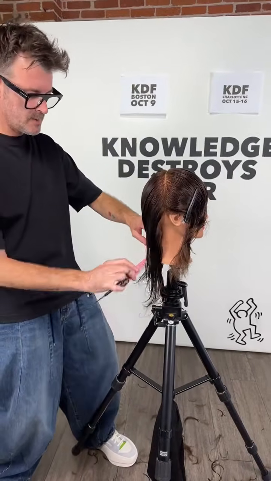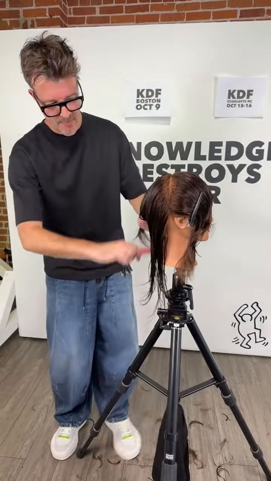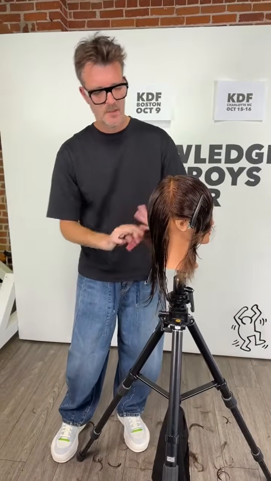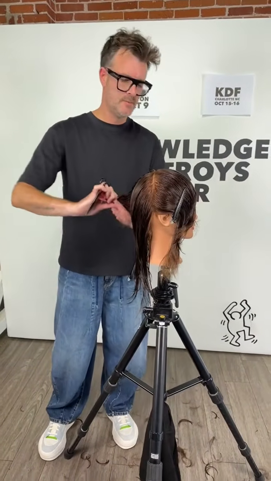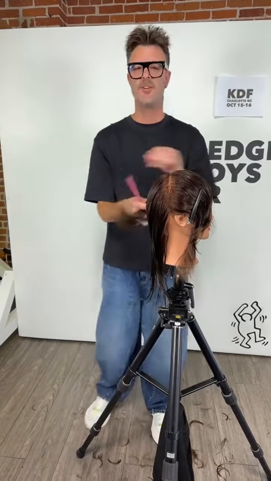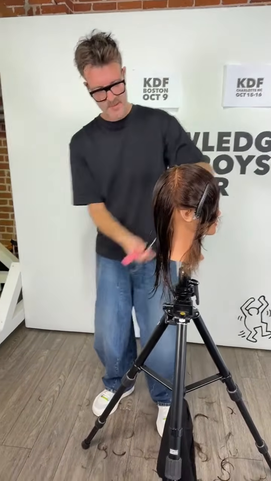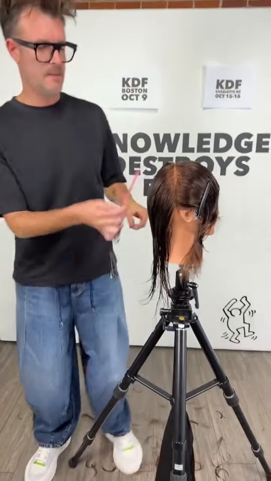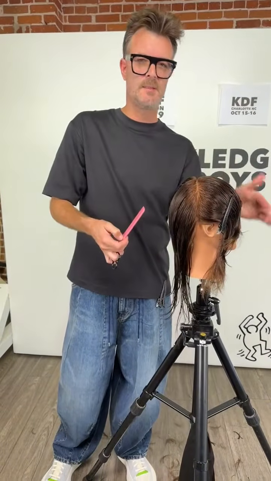So now I'm going to come through the back area, and I'm literally going to do a very similar thing to what I've just done in the front. See, this terrain is just like this terrain. It's the same thing.